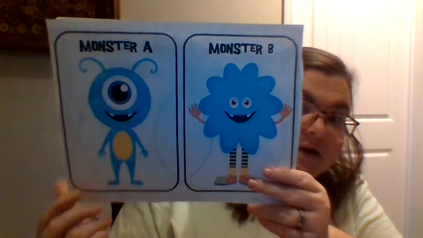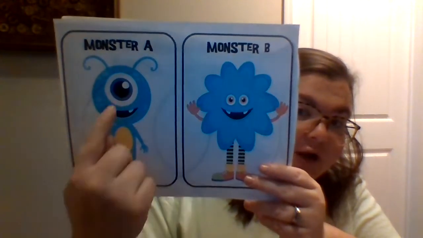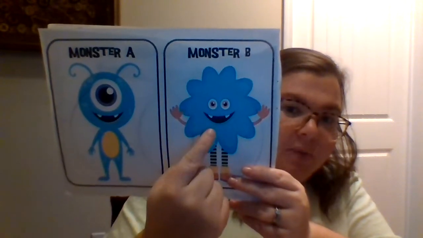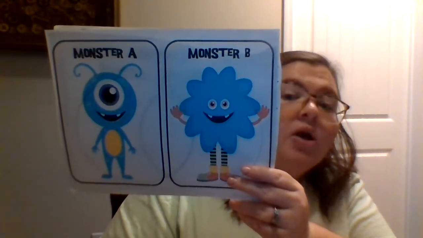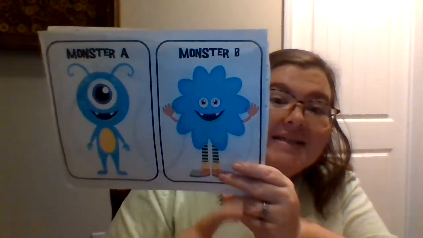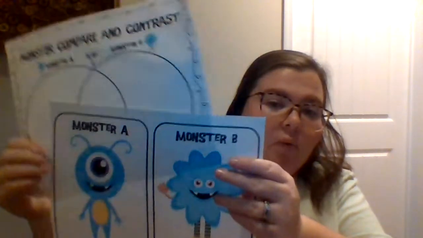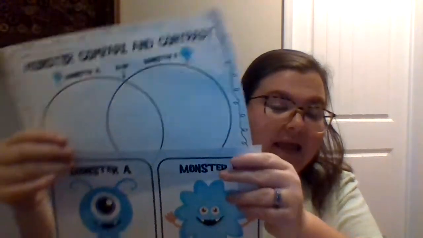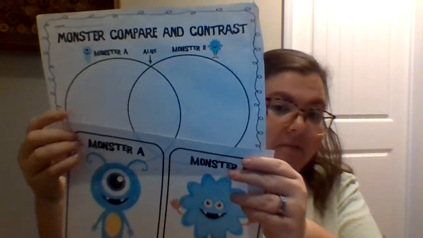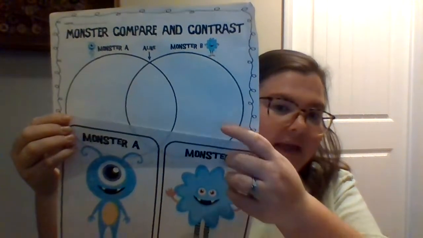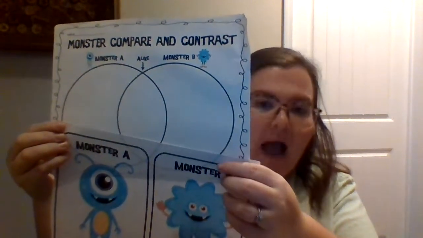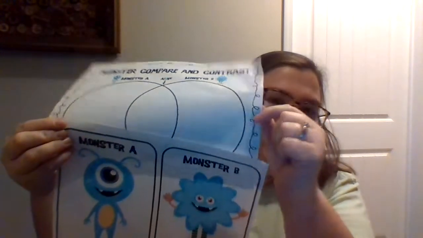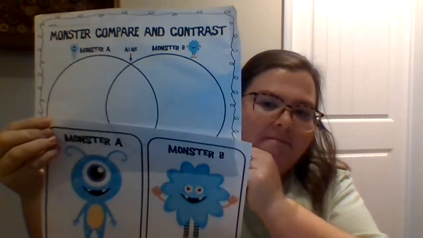One thing that sticks out to me is Monster A has how many eyes? One. Good job. And Monster B has how many eyes? Two. Very good. So that's different. So when I go to my Venn diagram, on Monster A, I would put one eye. And on Monster B, I would put two eyes. Very good, guys. So one eye for Monster A, two eyes for Monster B.